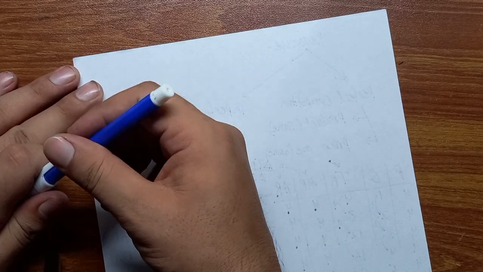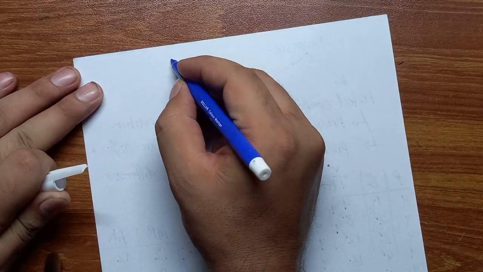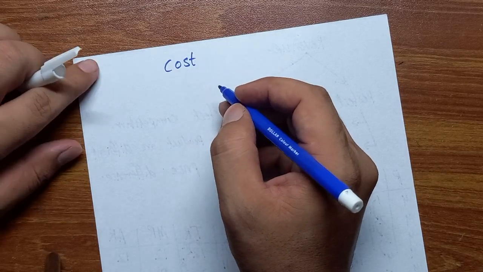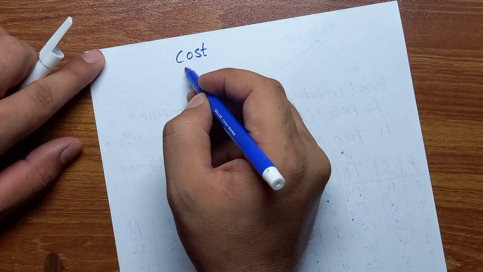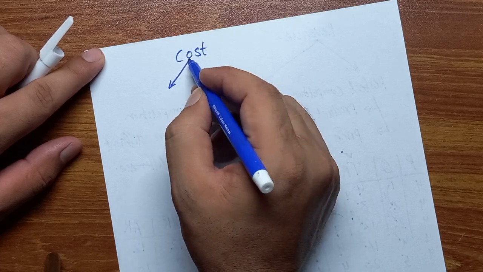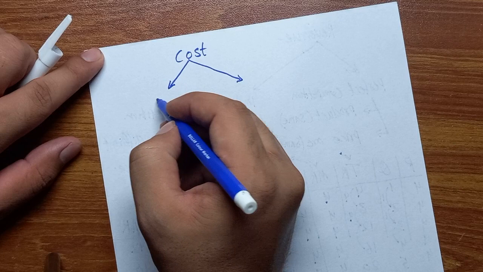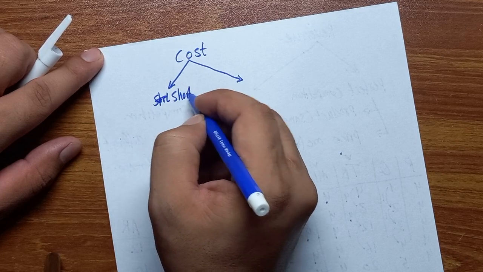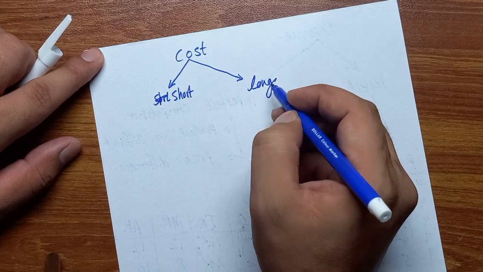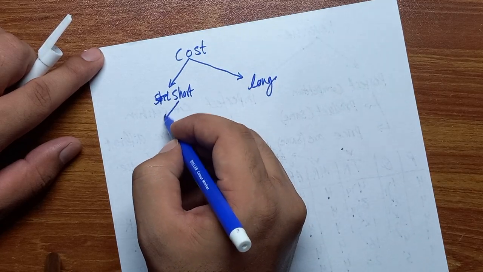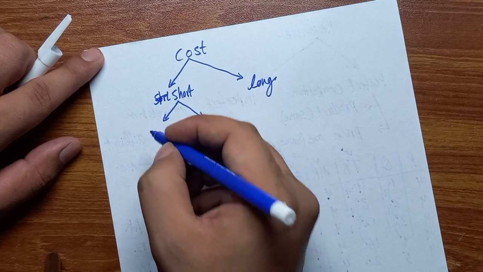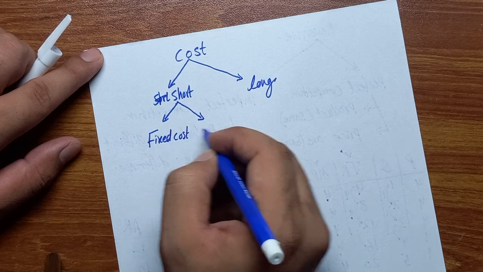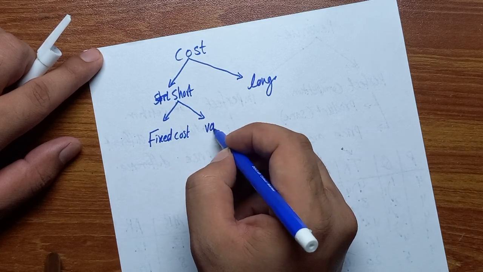The next topic is about cost. In cost, we have two kinds of cost: short run and long run. In the short run, we have two kinds of cost: one is fixed cost and one is variable cost.